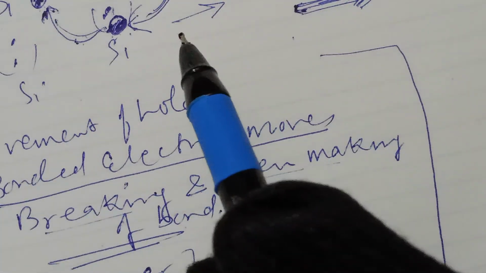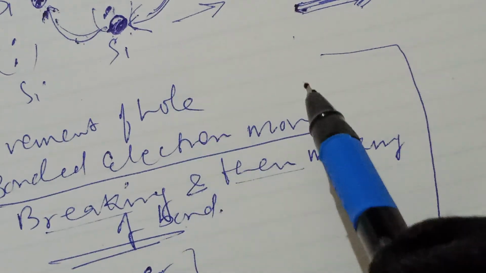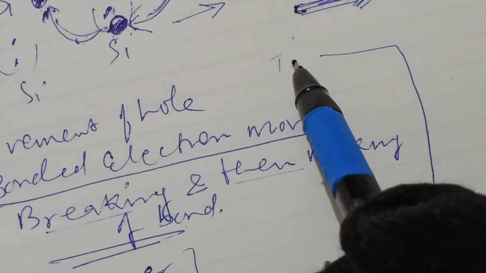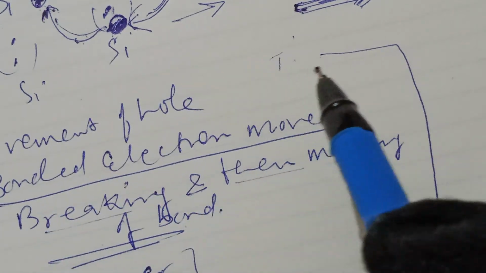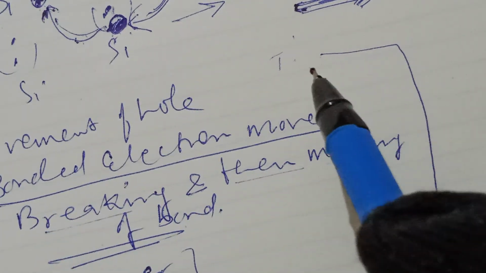So the target of this lecture was just to explain the movement of holes and free electrons. In the next lecture we will discuss types of semiconductor material, meaning intrinsic and extrinsic, then p-type, n-type, and then also the formation of a p-n junction.